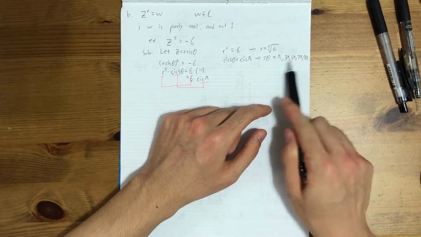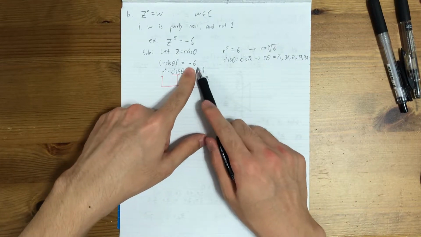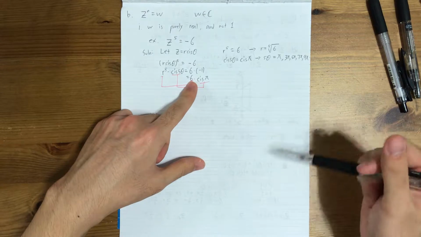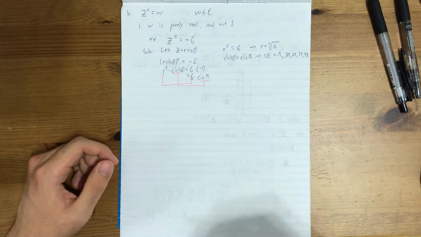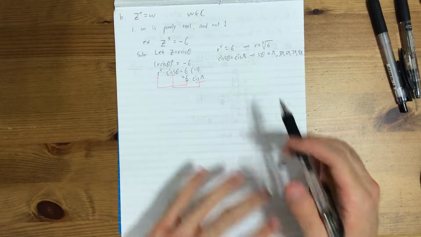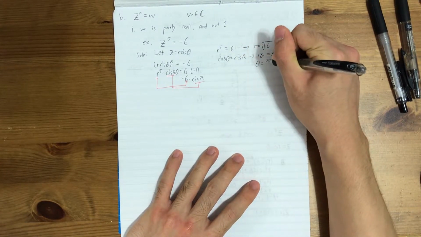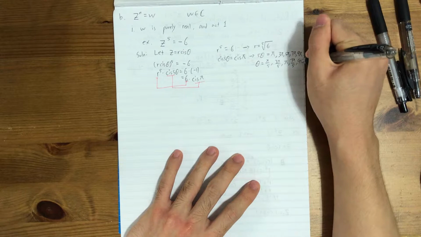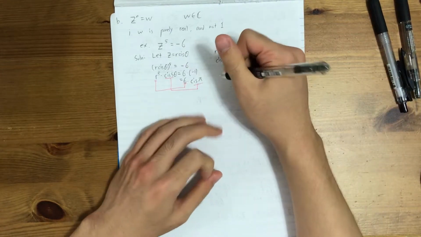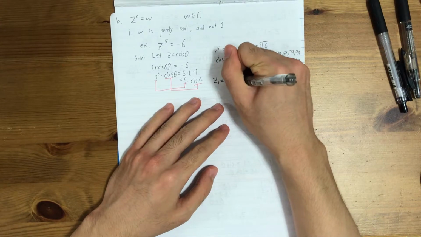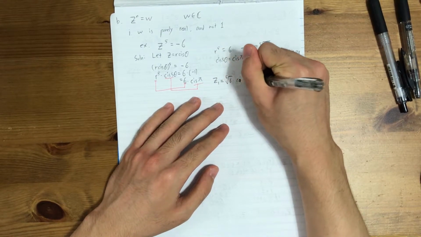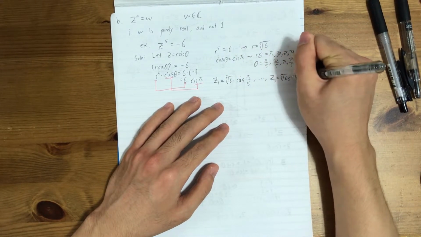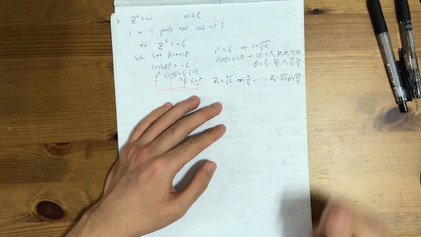And the reason why we can use all these values is because this -1, we can write it as cis pi, but also cis 3 pi, and also cis 5 pi, cis 7 pi, and cis 9 pi using the period of trigonometric functions. Okay? So that means theta will be pi over 5, 3 pi over 5, pi, 7 pi over 5, 9 pi over 5. So we have the 5 roots. So the first root will be this, and all the way to the last root, which will be 9 pi over 5. This, okay?